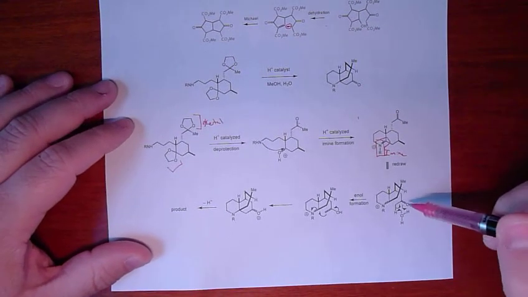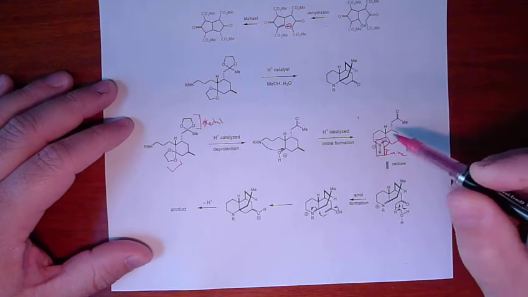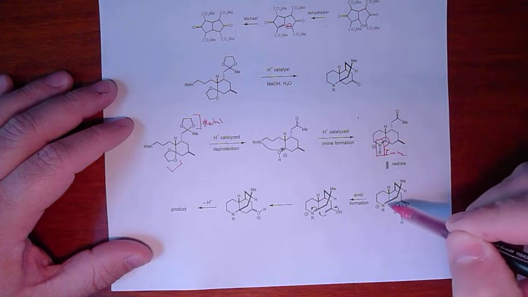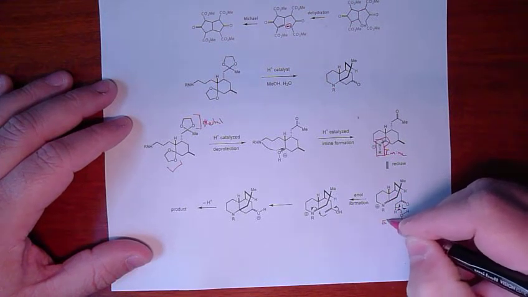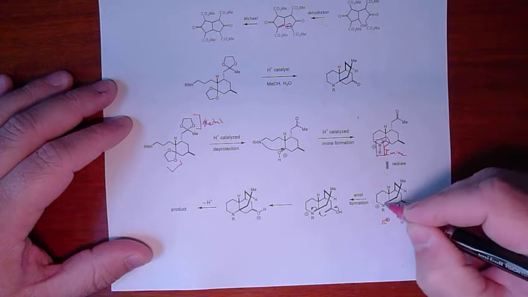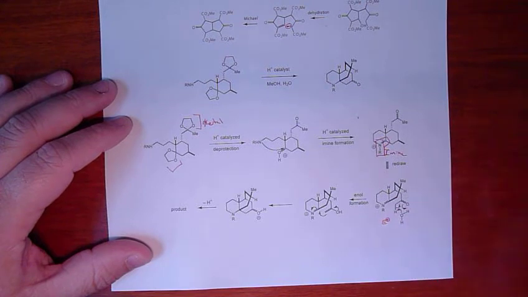And then at that point, you have a very interesting situation. Your imine, in this case, is actually a very good electrophile. This becomes a very good electrophile.